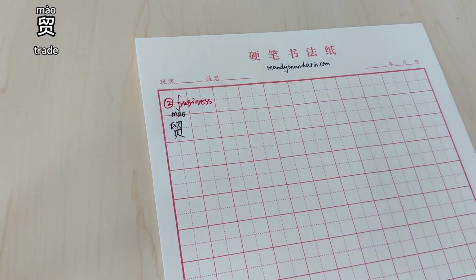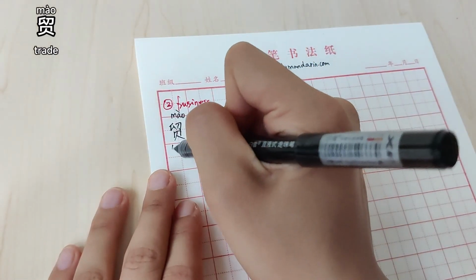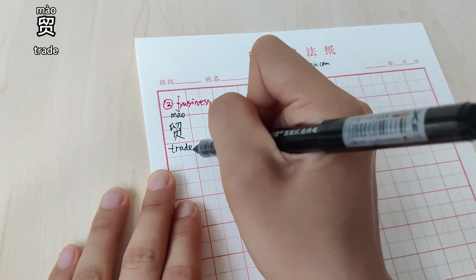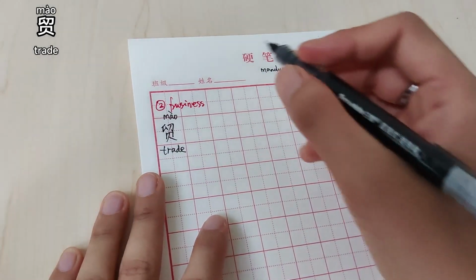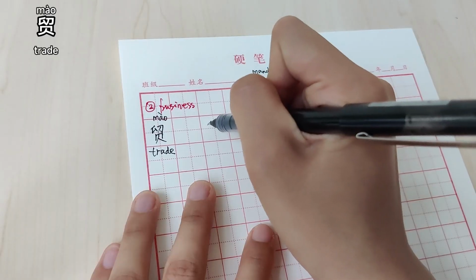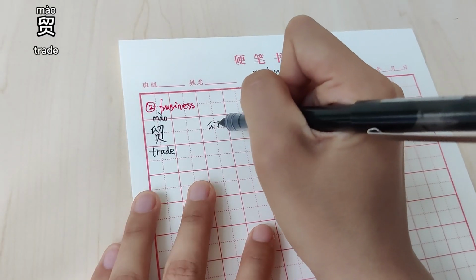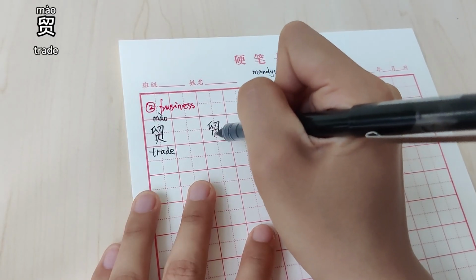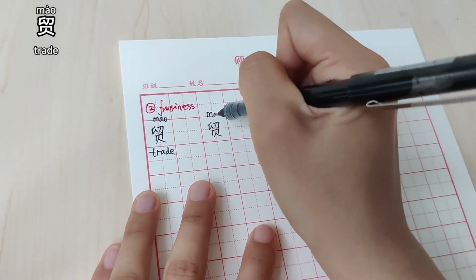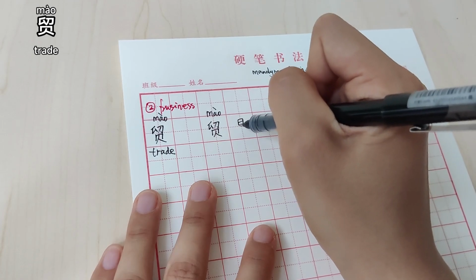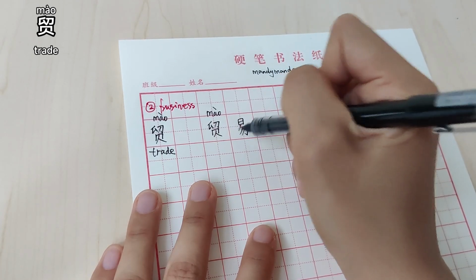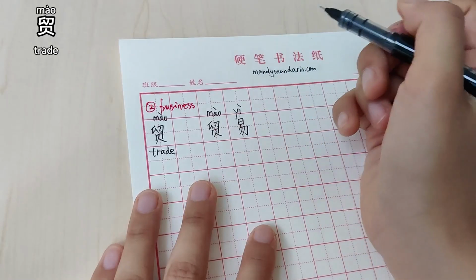Mao. Mao could mean to trade. To get to the word, we can say 贸易.